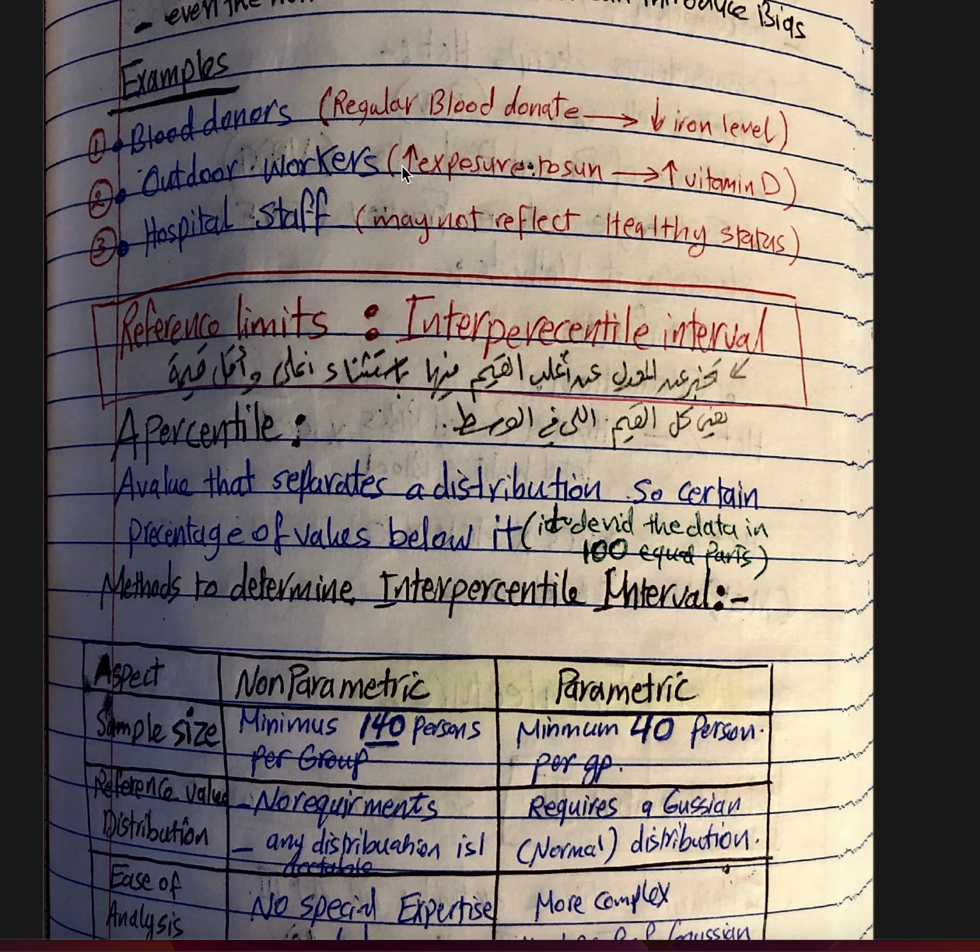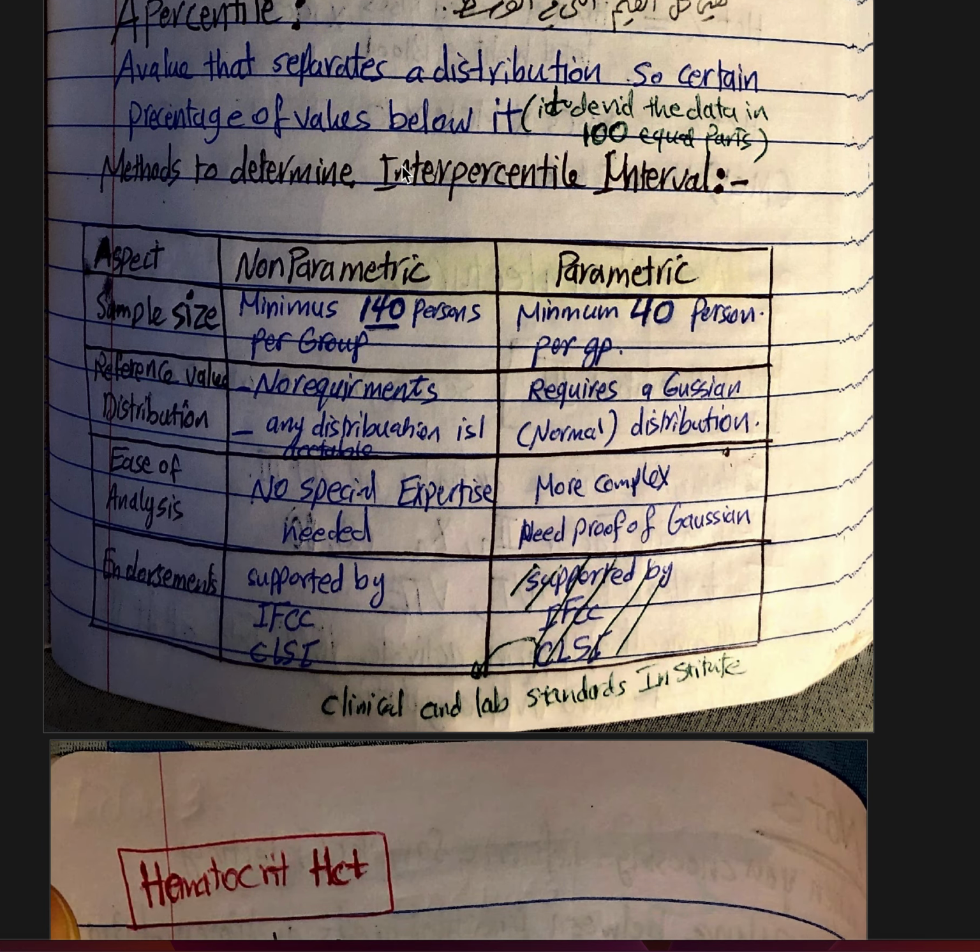We talked about the reference limits. Now we're talking about something else. It's called the interpercentile interval. That means I'm talking about the average. I'm talking about the values that are present in the middle. I'm not talking about the biggest or the smallest. So we have something called percentile. That means the values are subdivided into 100 pieces, and I have to calculate the percentile for them, and it is subdivided into parametric and non-parametric.